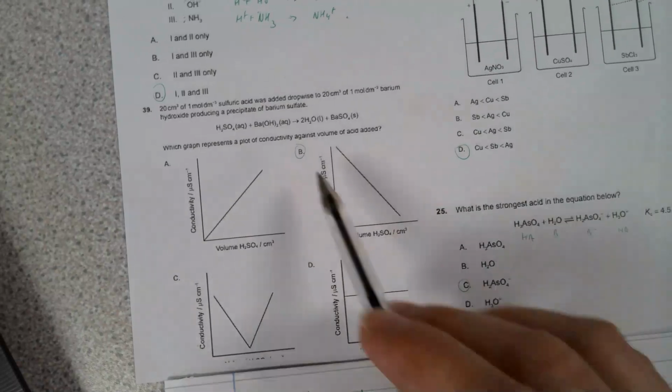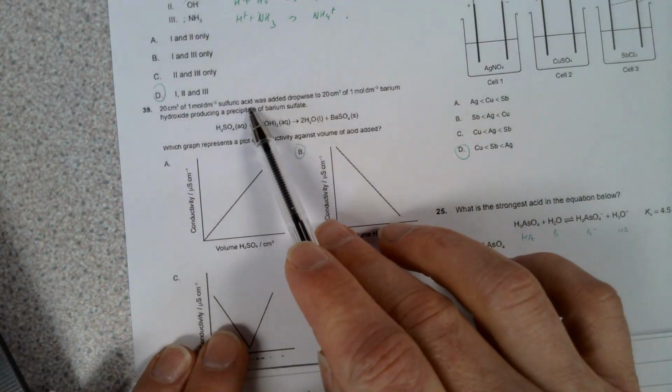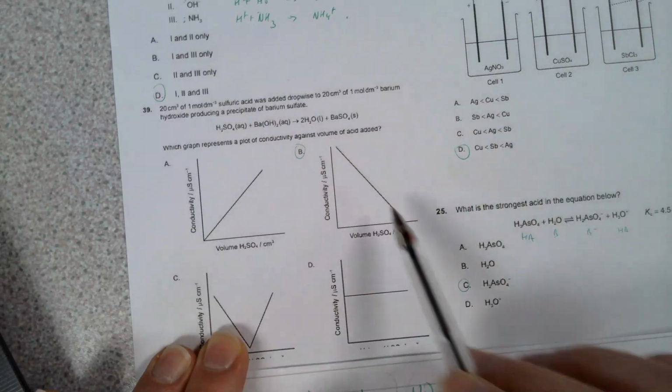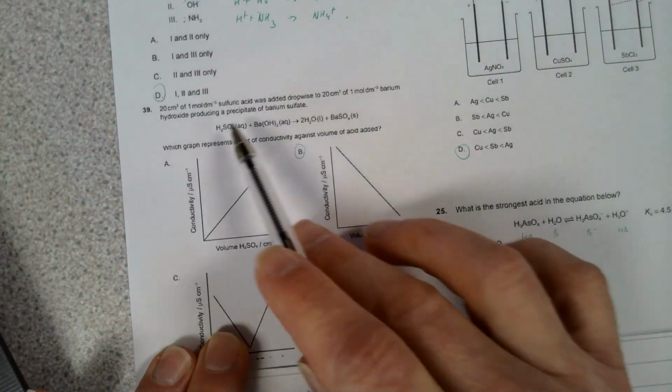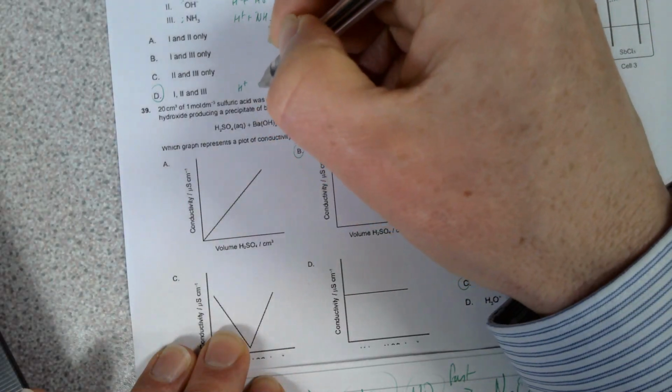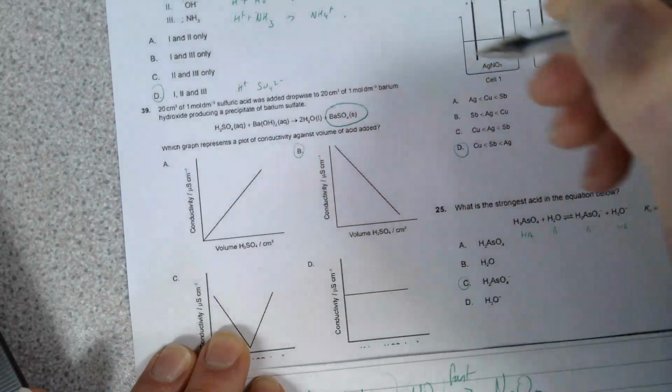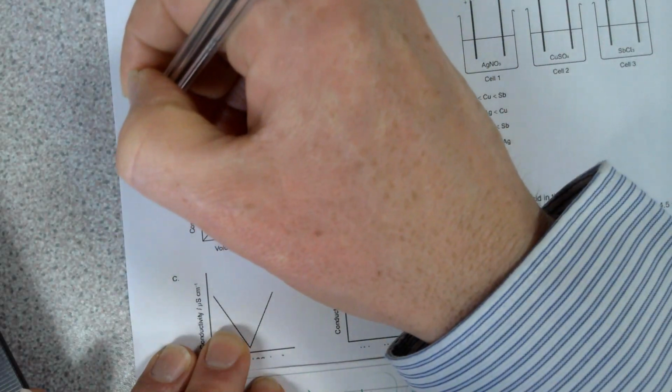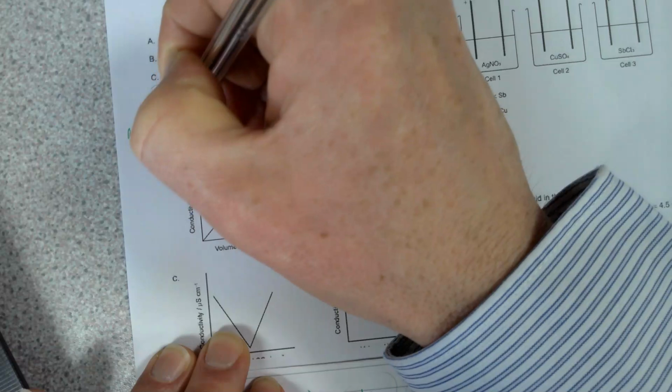was actually not that difficult, I didn't think. You've been told you add sulfuric acid to barium hydroxide, you get precipitated barium sulfate. So you're told everything you need here. The clue is barium sulfate that's a precipitate. Sulfuric acid is hydrogen ions and sulfate ions in a pot, and barium hydroxide is barium ions and hydroxide ions. So ionic solutions, of course, conduct electricity.